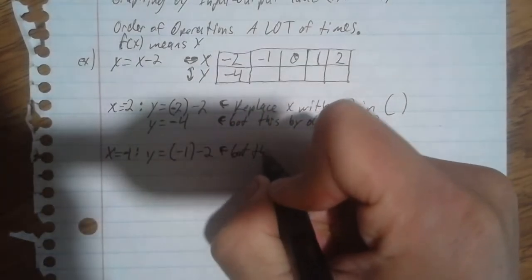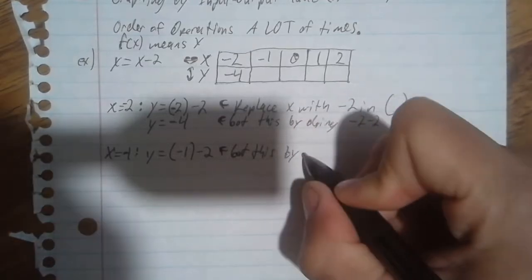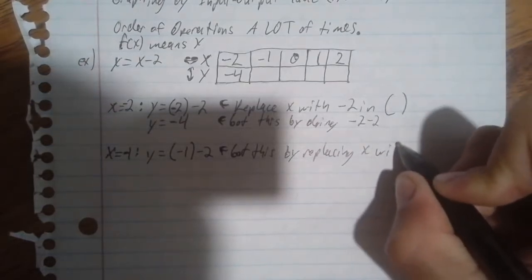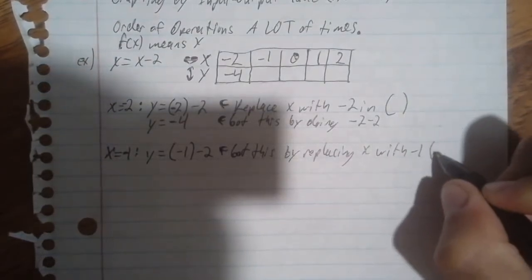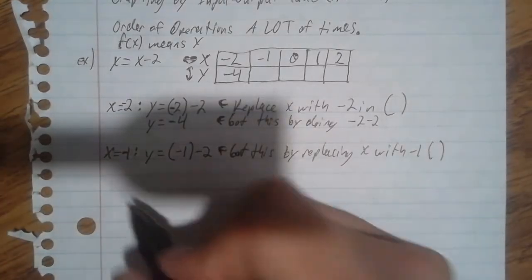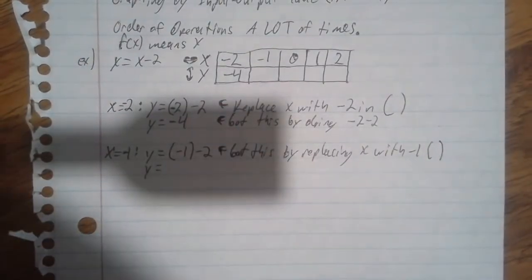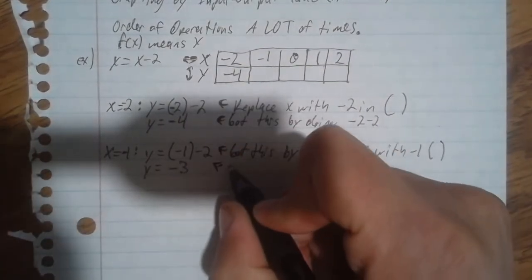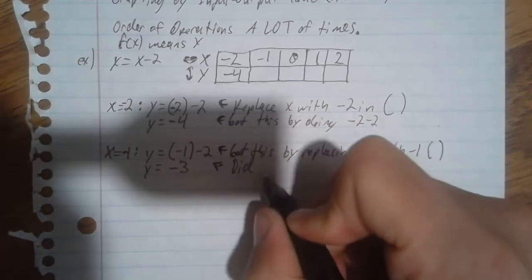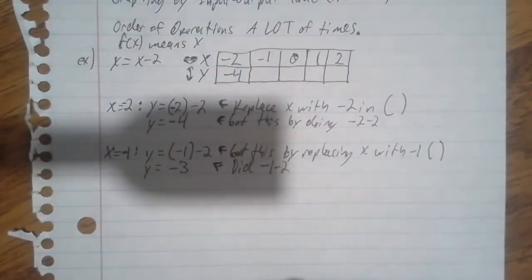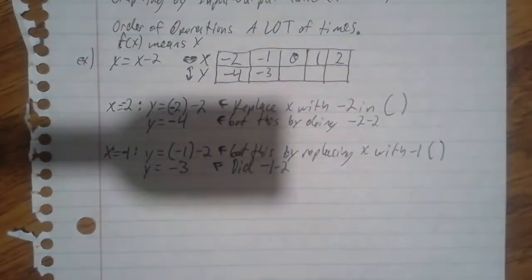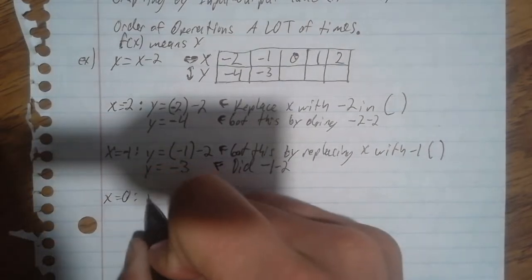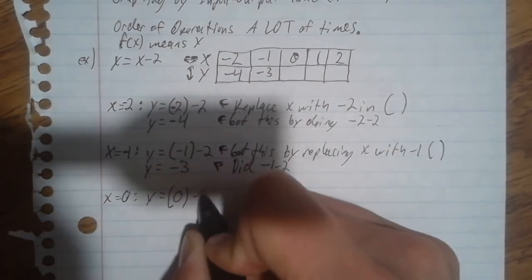And we got this by replacing x with -1 in the parentheses, and then y equals -3, and we did that. We did -1 minus 2. We can put that here. And then we'll just keep going. X equals 0, so y equals parentheses 0 minus 2.